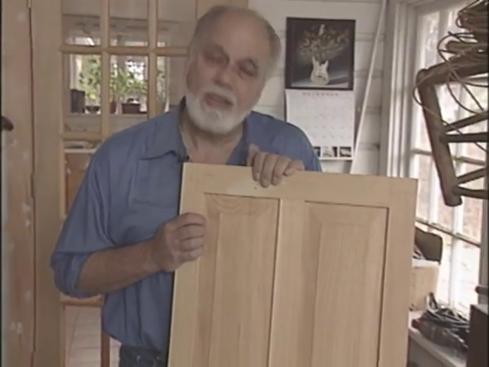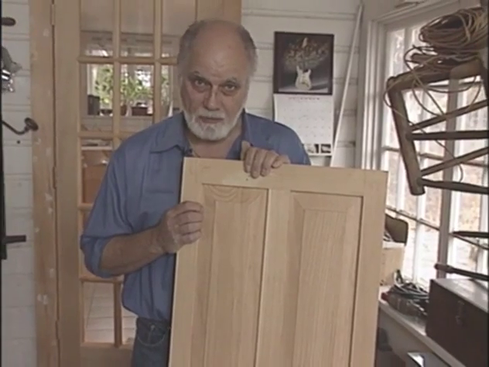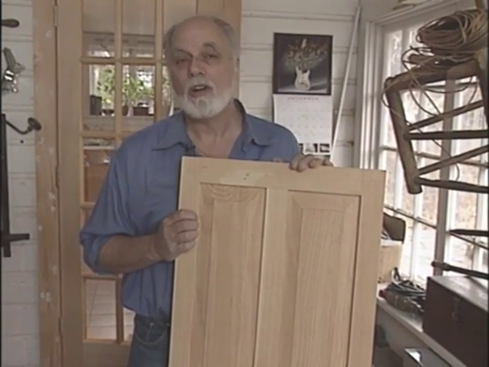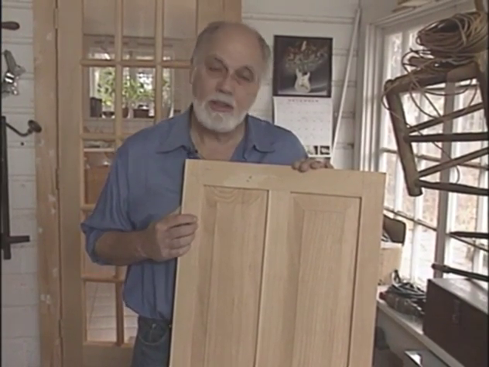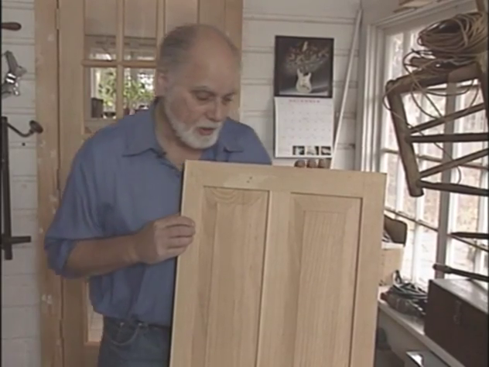Hello, I'm Graham Blackburn. In this, the second of two videos on the joinery system known as frame and paneling, I'm going to be showing you the secrets and the methods of making the panels. In the first video, I showed how to make the framing for this particular piece of woodwork. It might be a door or a lid or even a piece of case furniture.